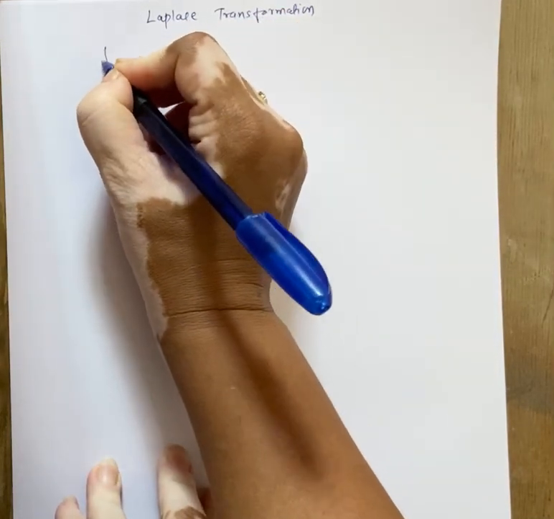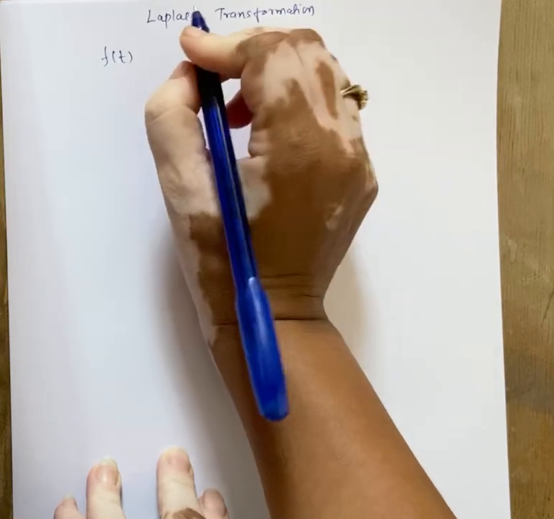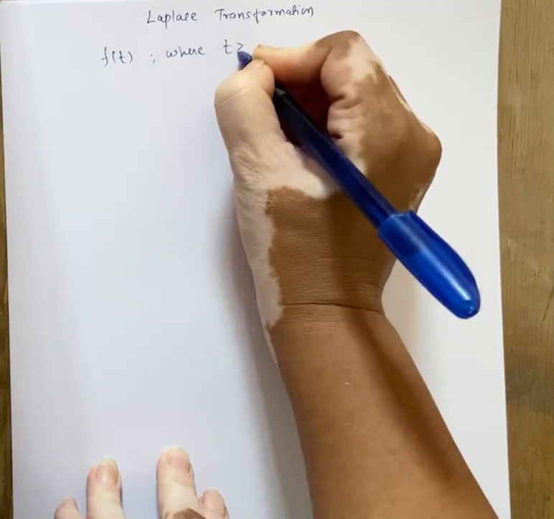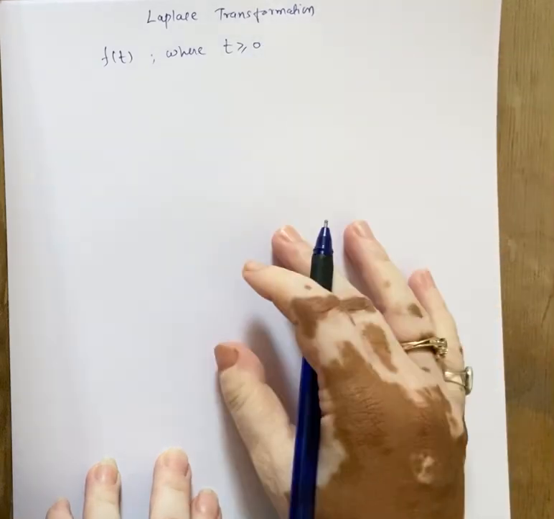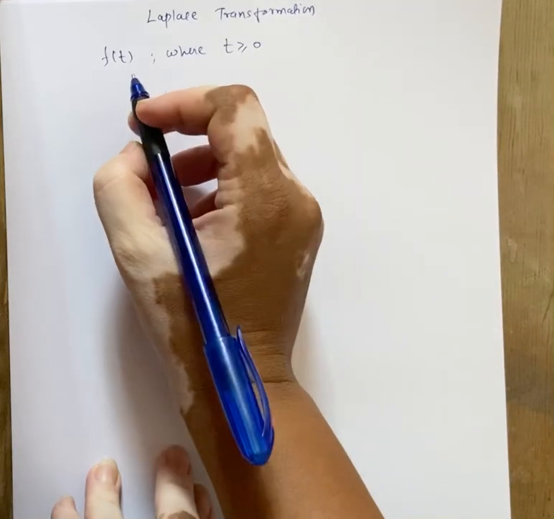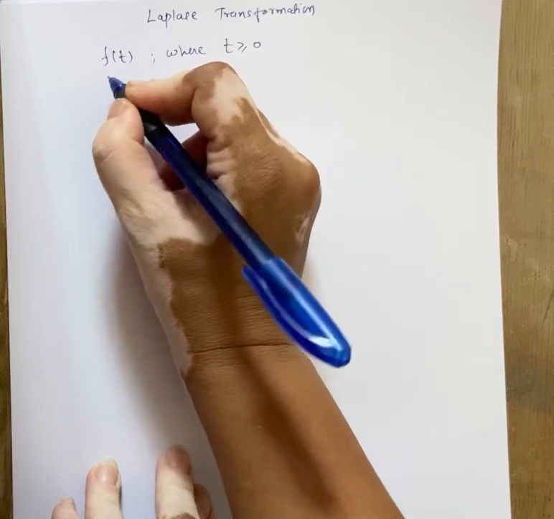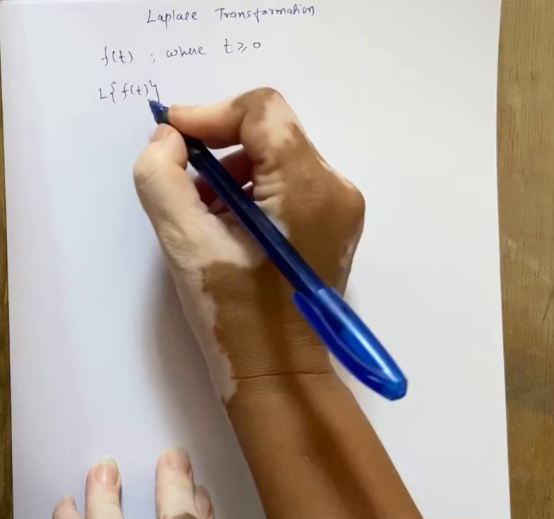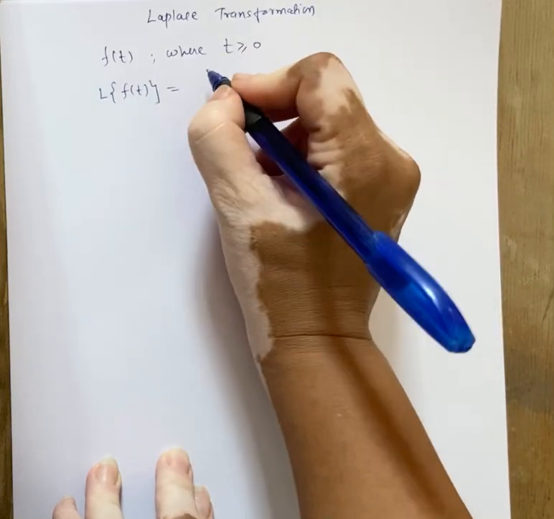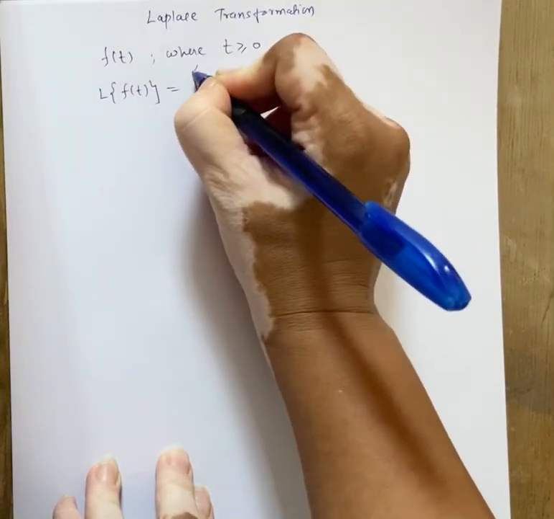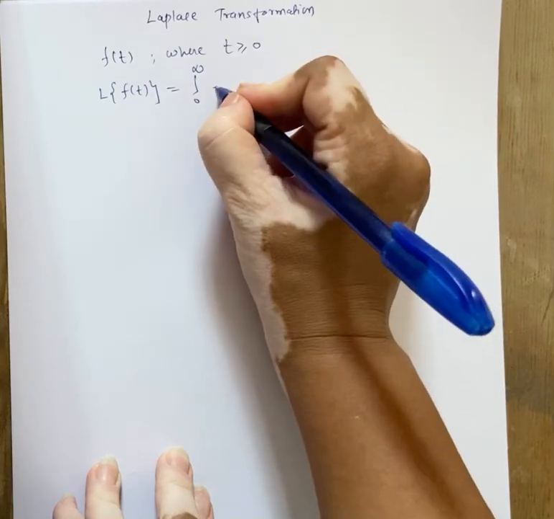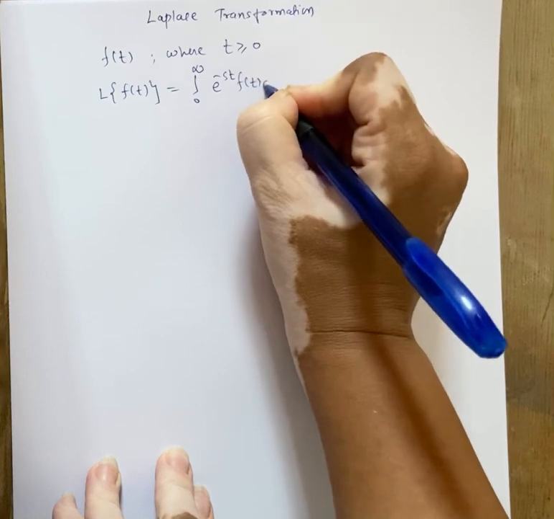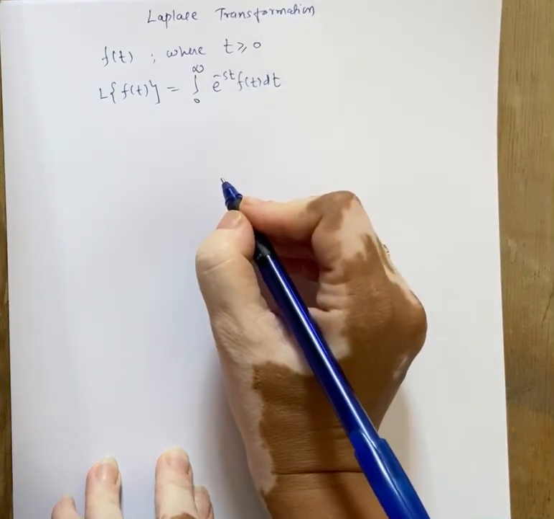If f(t) is a function where t is always greater than or equal to 0, then the Laplace transform of f(t), which is denoted as L of f(t), is defined as the integration from 0 to infinity of e raised to minus st f(t) dt.